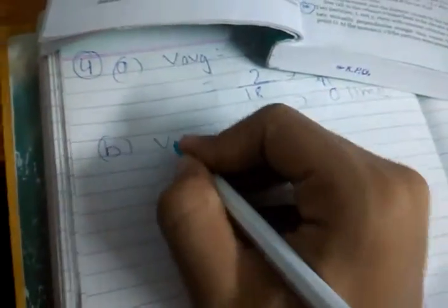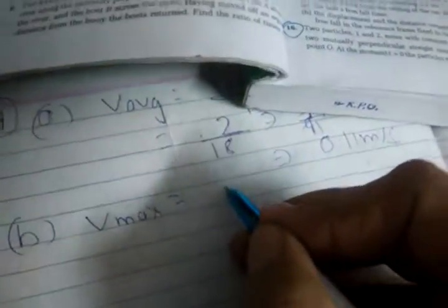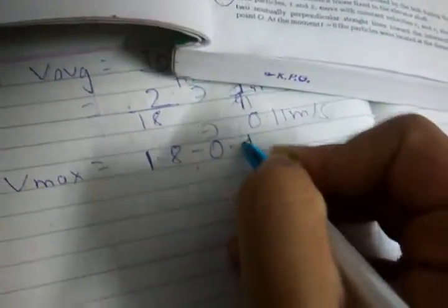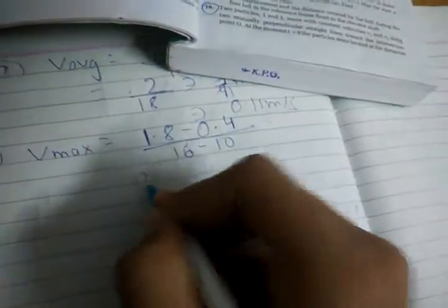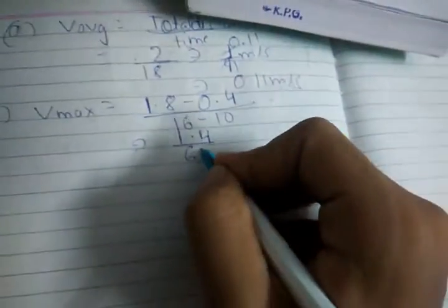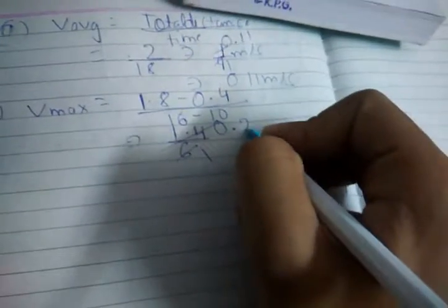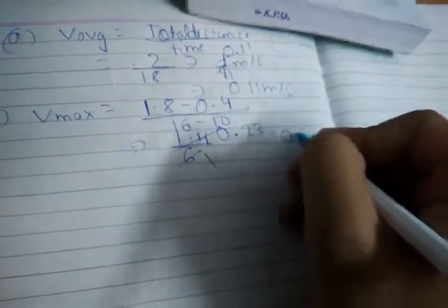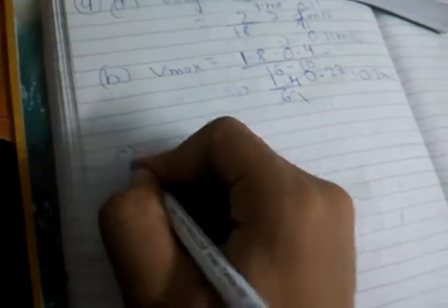So V max will be equal to distance 1.8 minus 0.4 upon the time in which the distance is covered, 16 minus 10. That's equal to 1.4 upon 6. Let's simplify it. That is 0.23 meter per second. That's our answer to the b part of the question. Yeah. Let's get to the c question.